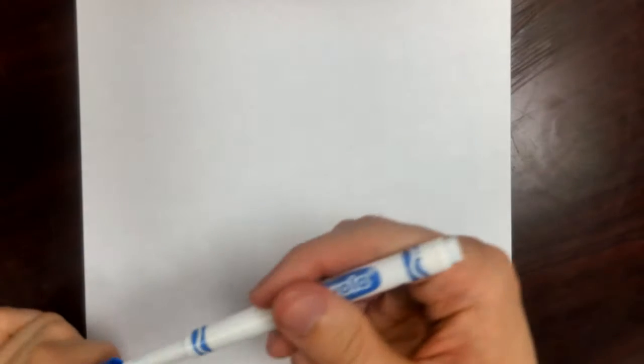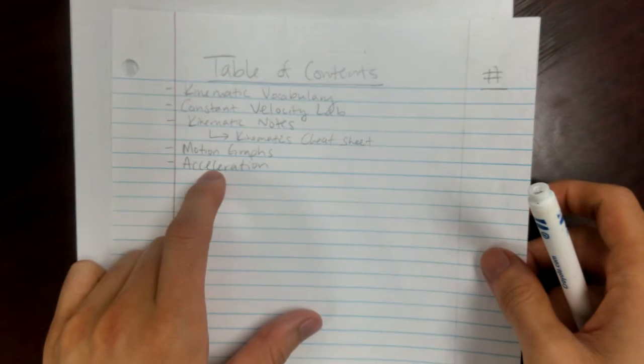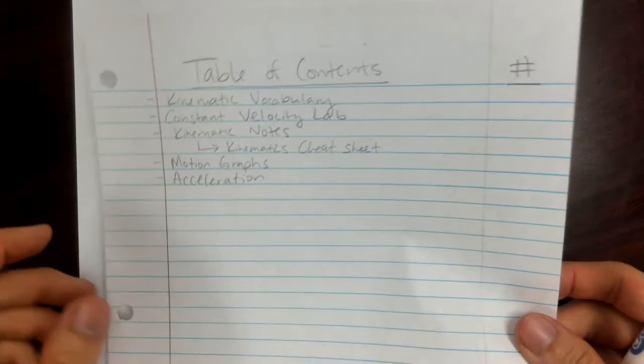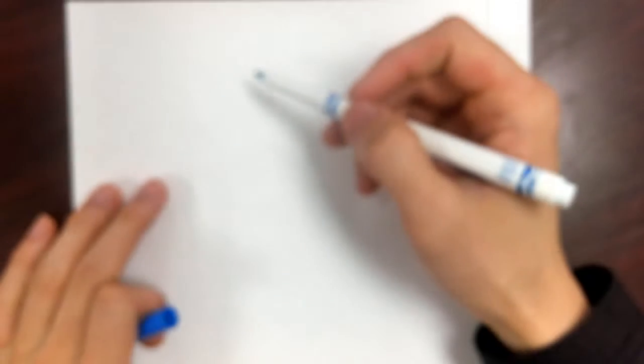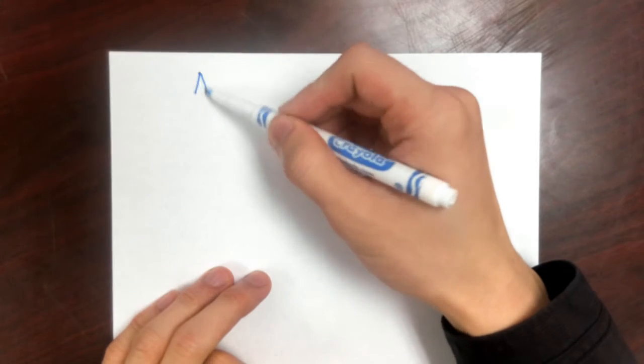Alright, so today's notes are going to be on acceleration. Table of contents: I went ahead and added acceleration. Go ahead and just put in your page number. Alright, so let's go ahead and start. Let's write the word acceleration at the top of your page.